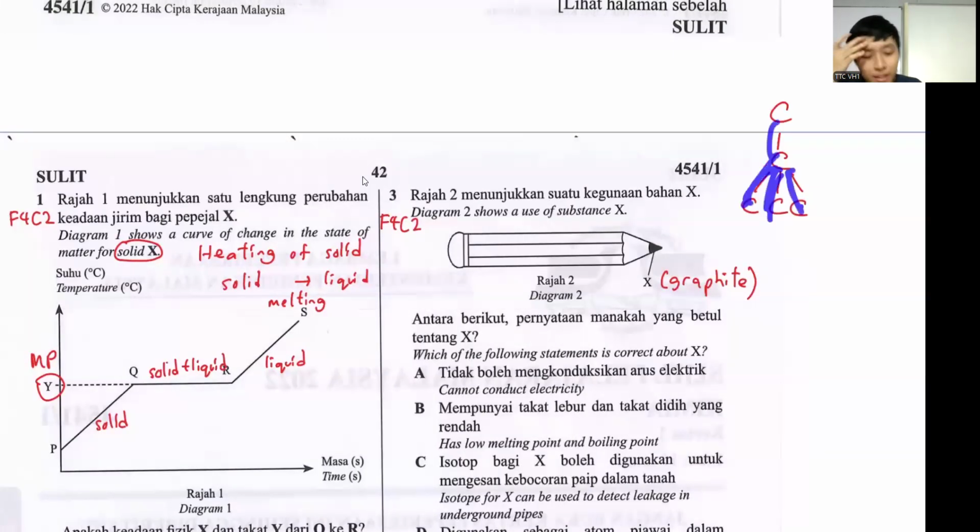But the funny thing is, normal diamond and normal graphene do not contain any delocalized electron, because all the 4 bonds connected are strong covalent bonds.